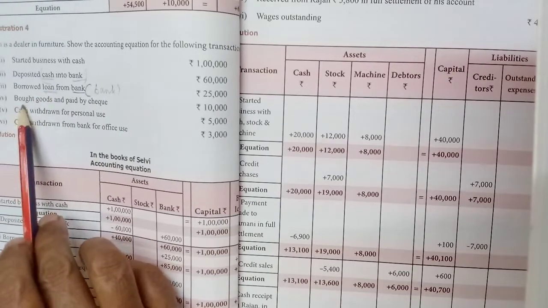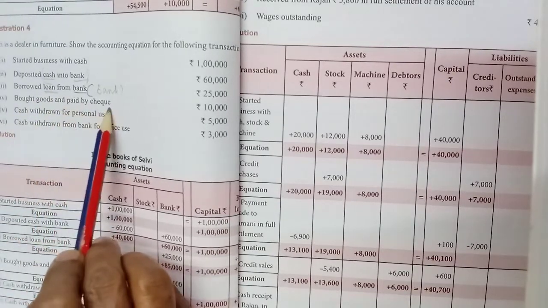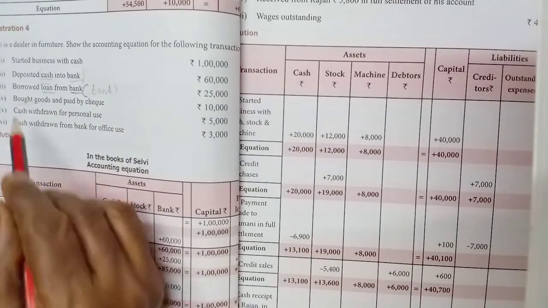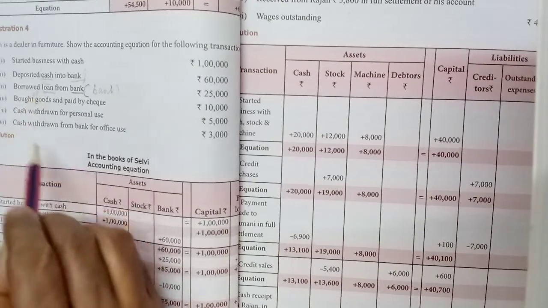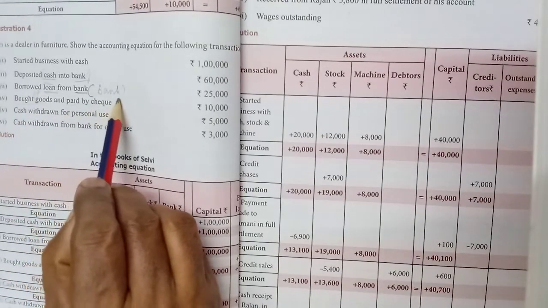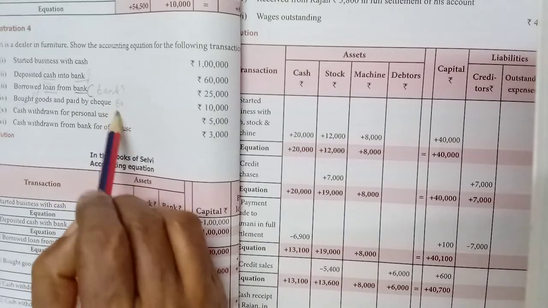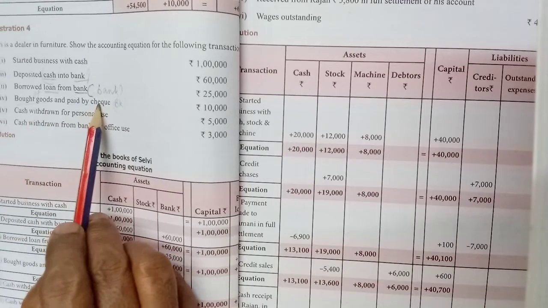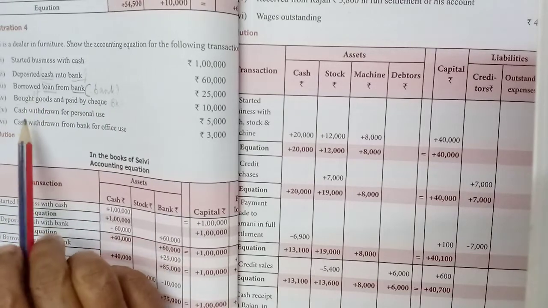Okay, then bought goods and paid by check. We know bought goods means what? It is stock, isn't it? It will increase the stock. And paid by check, that means here you should think about who is paying. The bank. Okay, so stock and bank. Bank will get reduced, stock will increase.